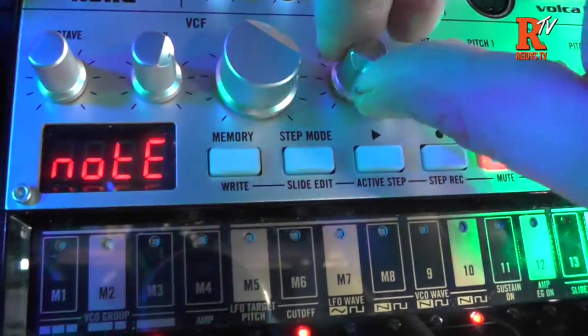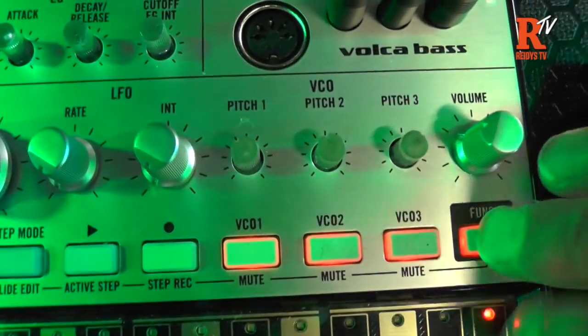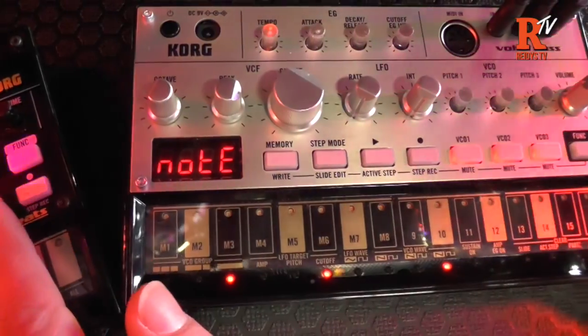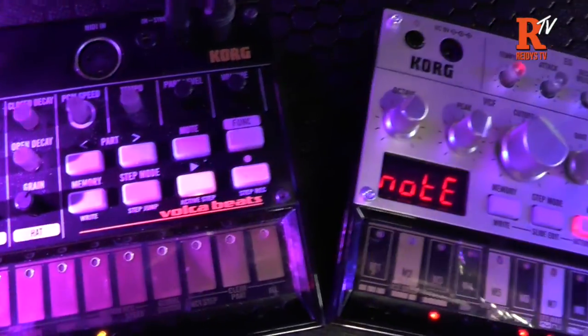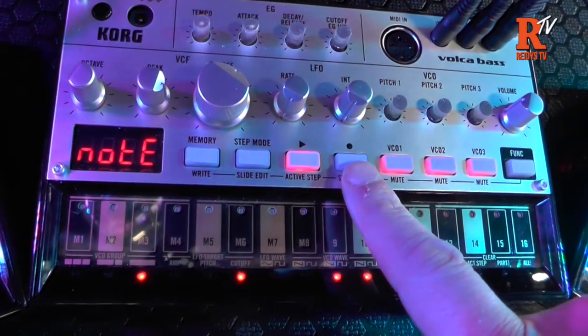And again, we have a step sequencer built in. So 2 ways you can use this. You've got note mode, where we can just record whatever we play. So let's get the beat going so they're synced together. Hit record.